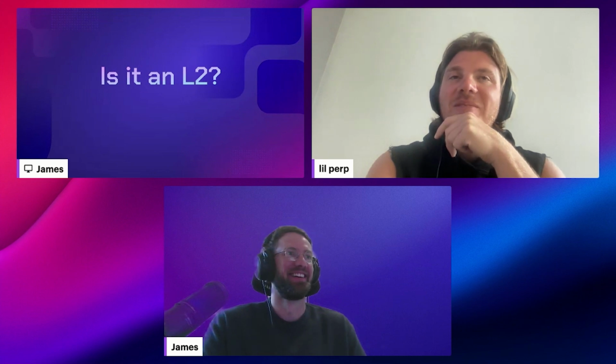So this does kind of raise an obvious question for a lot of people, which is: is this actually an L2? How would you answer that? Yeah, so this isn't an L2. To reiterate, it is not an L2. Do not get confused, people. It's really just a message passing interface or protocol.